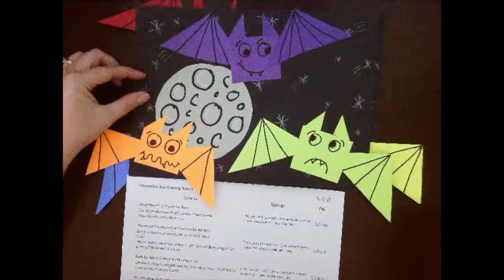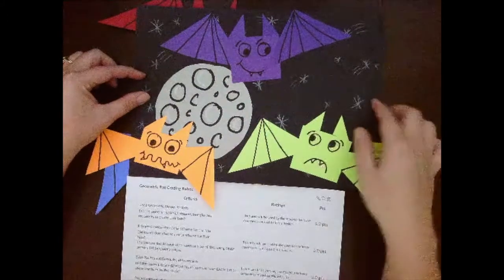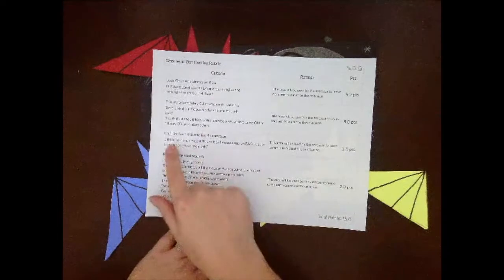Did I use only the primary colors for my bats? What are the primary colors? Oh, yep, red, blue, and yellow. Maybe you used the secondary color group of purple, orange, and green. Okay, I think I did that part correctly. All right, I can move on.